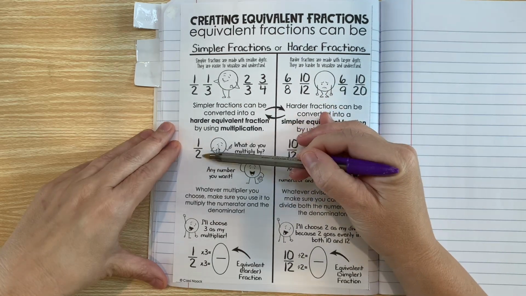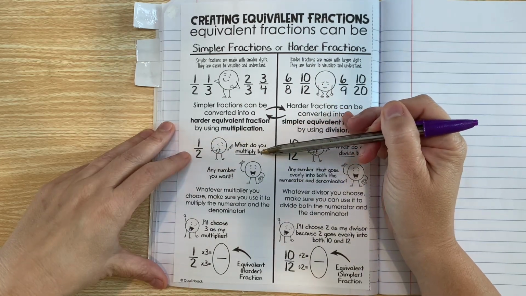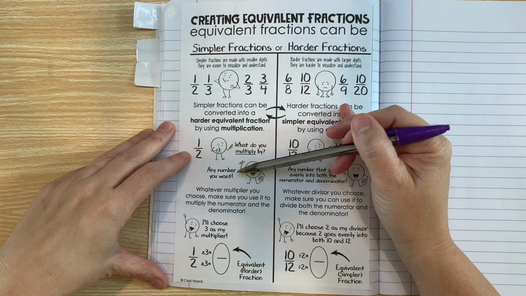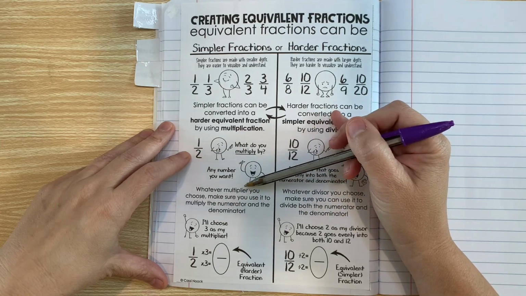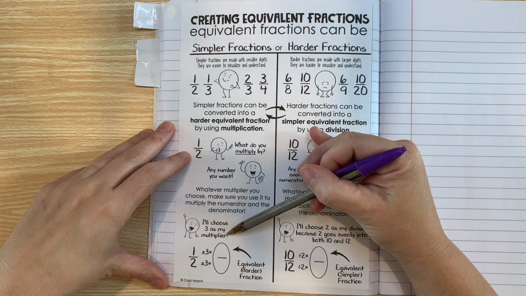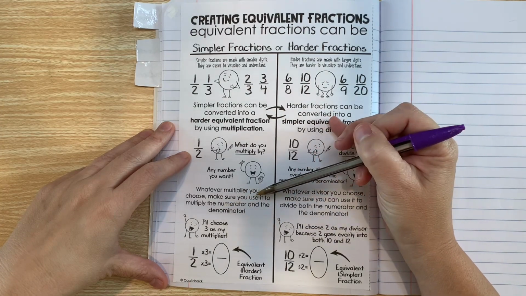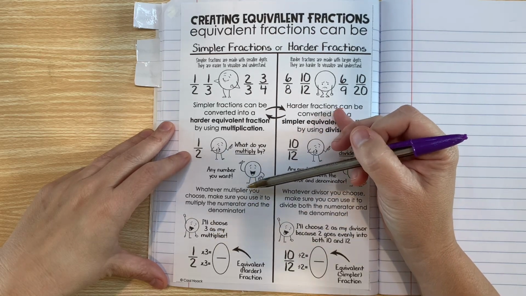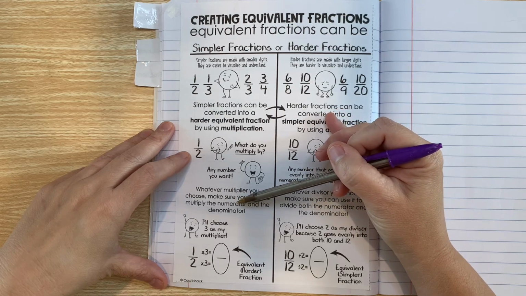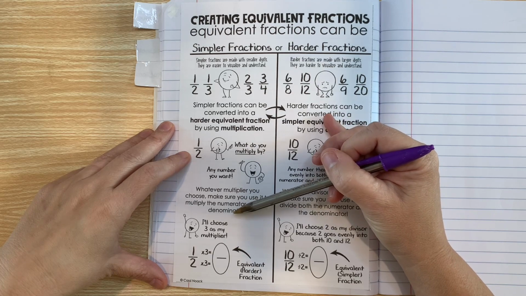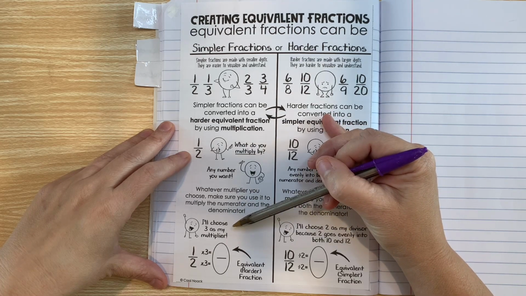So let's start with 1/2. It says, what do you multiply by? Well, this is easy because you can multiply by any number you want and it will work. If we have 1/2, let's say we're going to choose 3 as the number we multiply by. Whatever multiplier you choose, we chose 3, but if you had chosen 2 or 7, it doesn't matter. As long as you remember, you have to multiply the numerator and the denominator both.